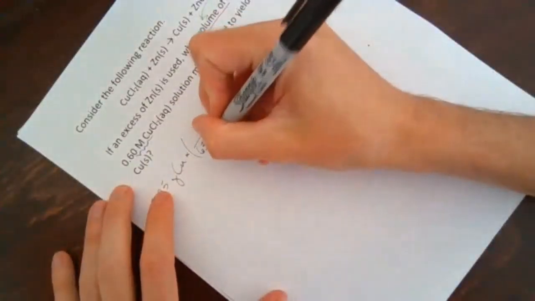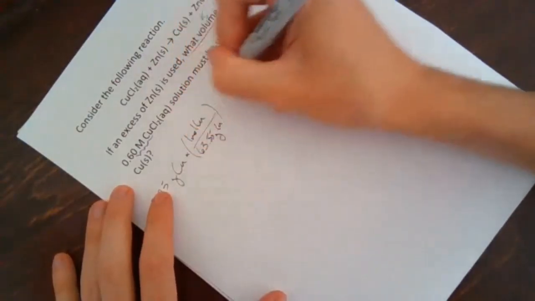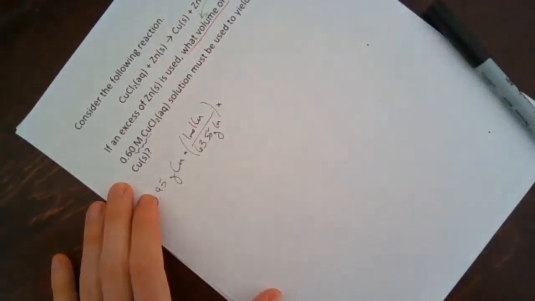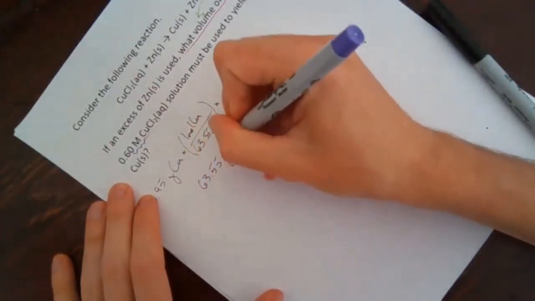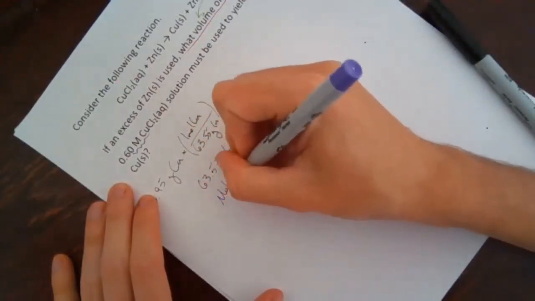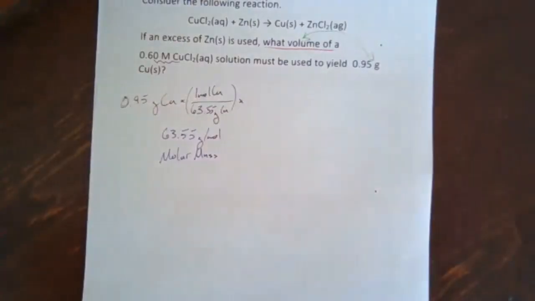And so I'm going to need the molar mass of copper to do that. And I know that that is 63.55 grams per mole. Okay, and I know that my molar mass here would be 63.55 grams per mole, right? That is the molar mass that I'm working with. And so when I do this, I'm taking my grams, dividing it by that, and that gives me the number of moles of copper that I'm working with.